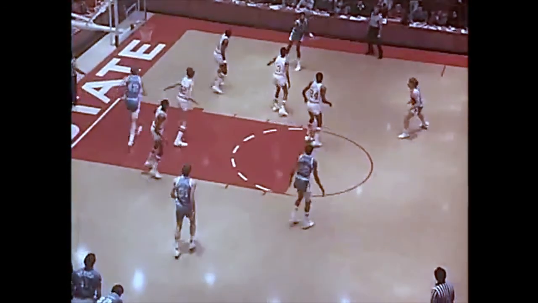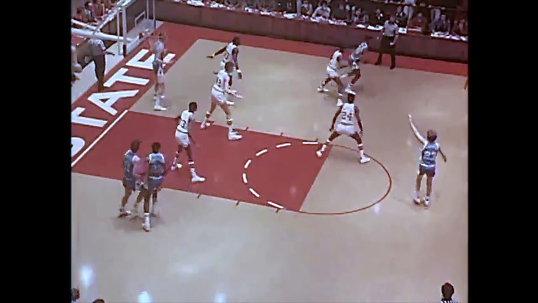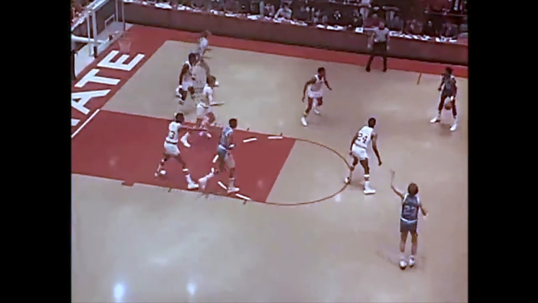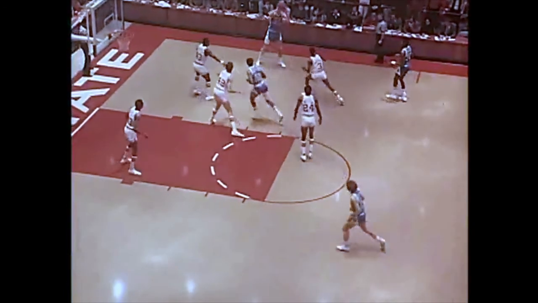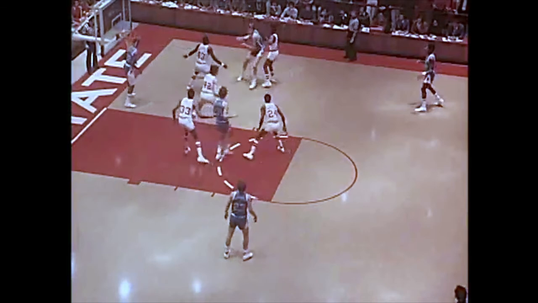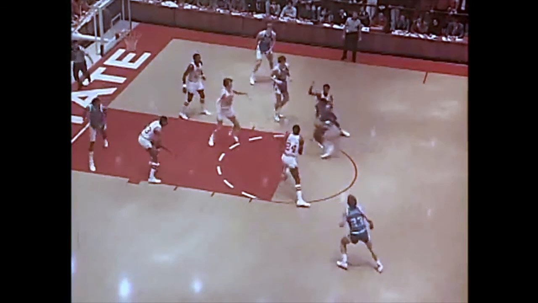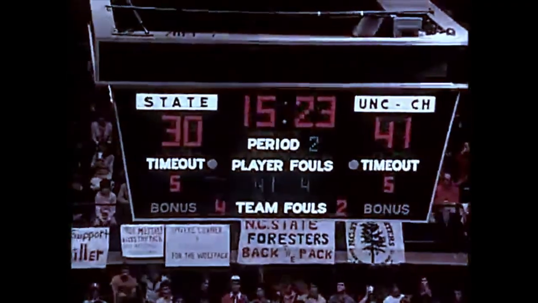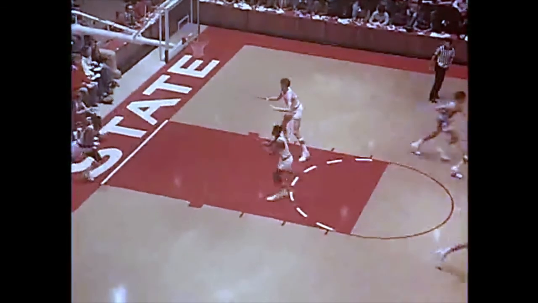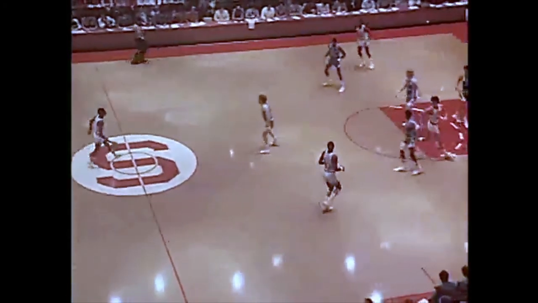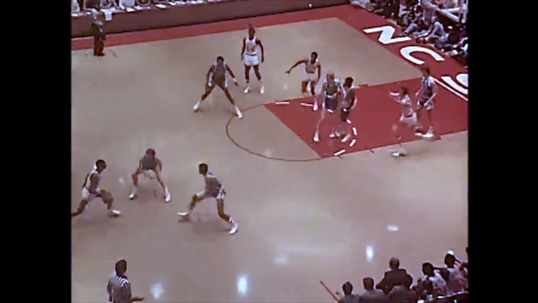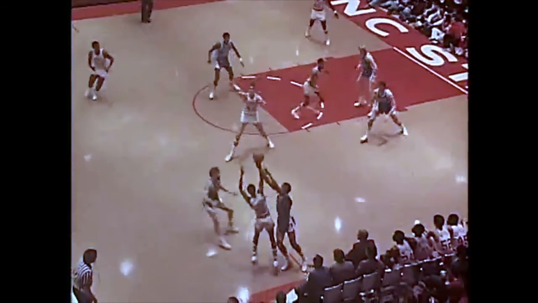North Carolina out-rebounded State 22-12 in the first half. 15.5 minutes to go. 41-30, North Carolina leading NC State. Here's Jeff Wolf coming back outside to Wood. Wood up the lane, tries the jumper, it's no good. Free throw is up, no good. This one is good, and it's now 42-30, a 12-point lead for North Carolina, but they still have not scored a basket. The Wolfpack has dominated this half, 11 points to the Tar Heels' 2.